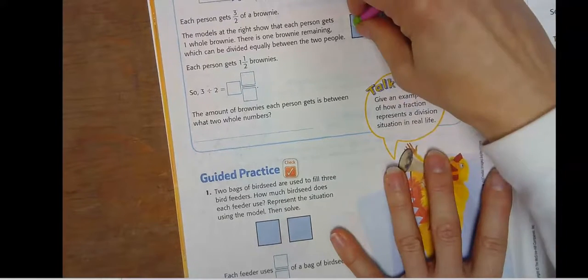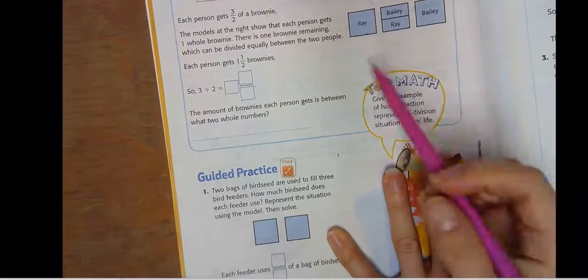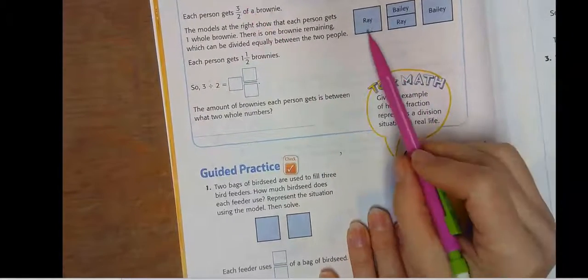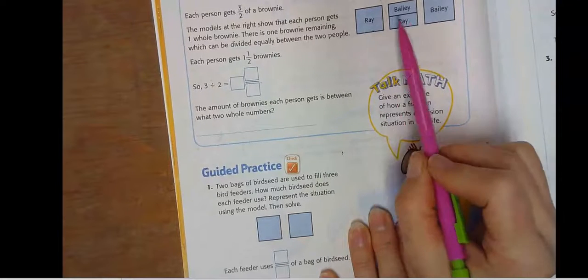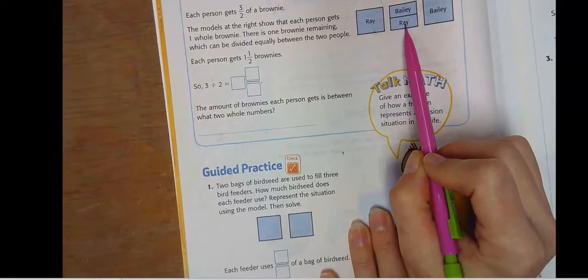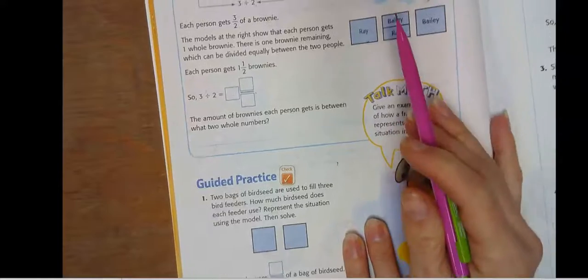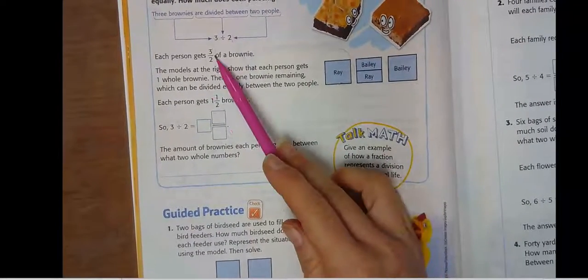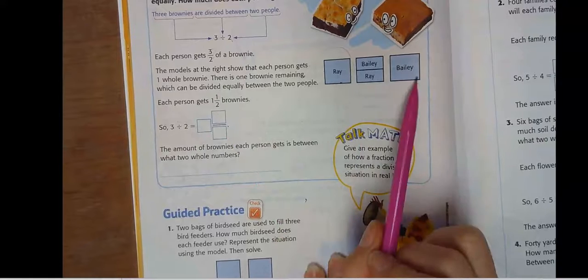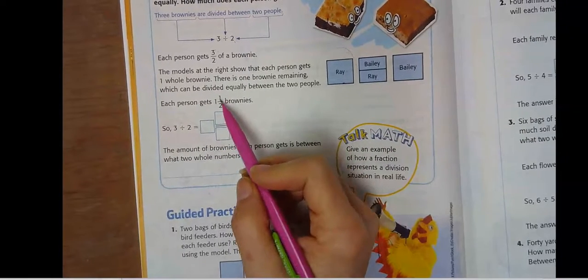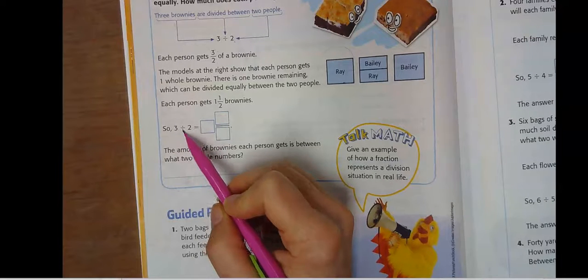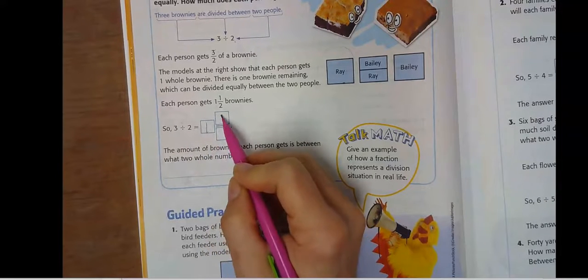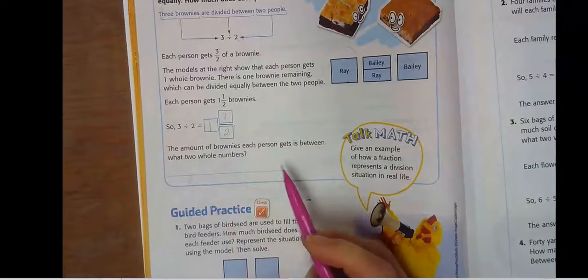The reason they didn't have them split in half is they don't think that you know enough yet to see that 3/2 of a brownie is the same as 1.5. But we've worked with these enough that you should be able to see the connection between 3/2 and 1.5. And so the model just shows that a little bit better. So each person gets 1.5 brownies because 3 divided amongst 2 means they get 1 whole thing and 1/2.